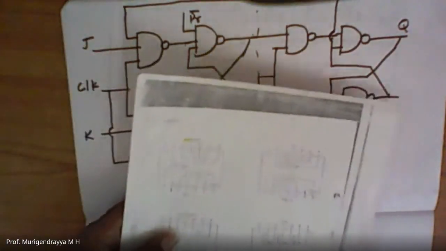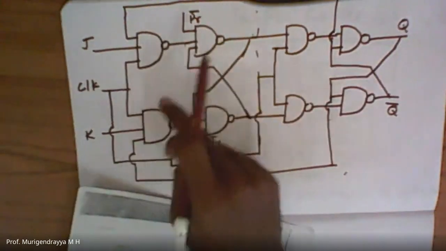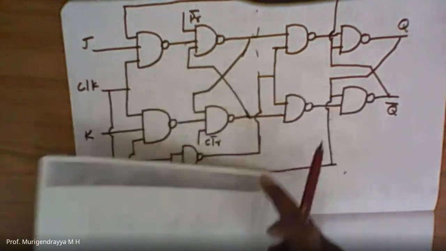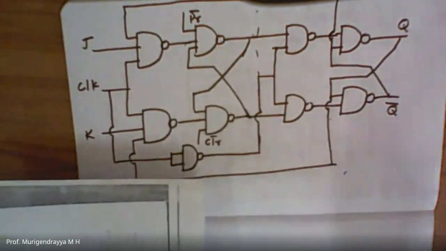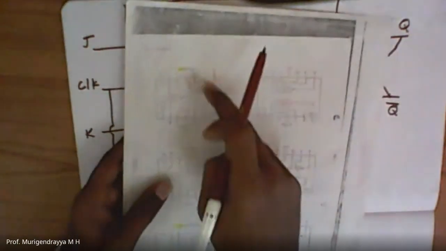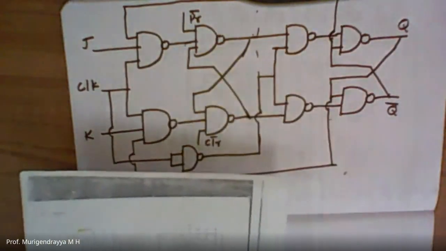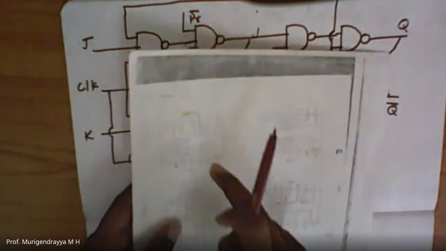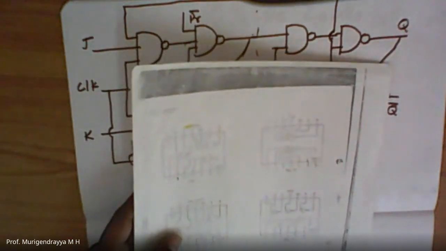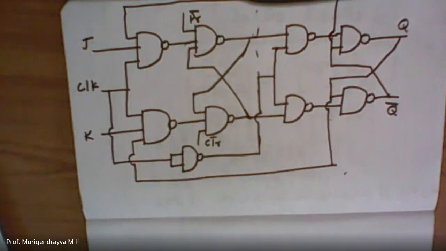What you can do is use 3 from one IC and take another gate from a second IC. Or you can take 2 from one IC and another 2 from another IC, and leave one gate not connected. This is how you can do it.